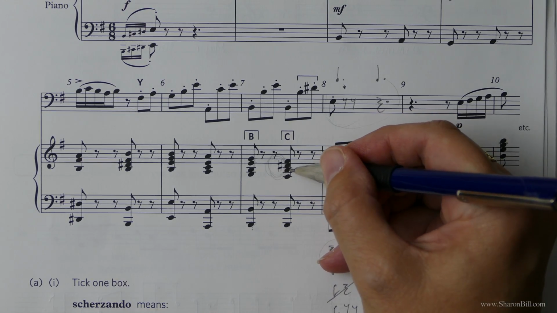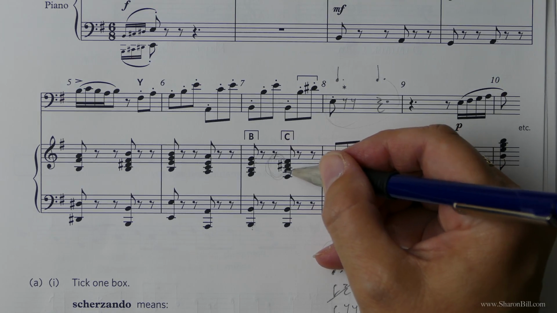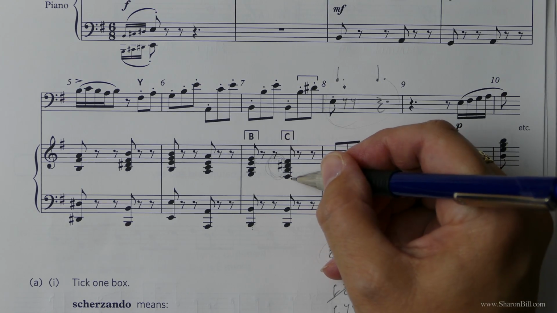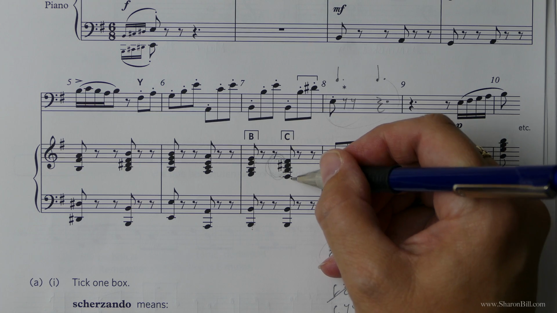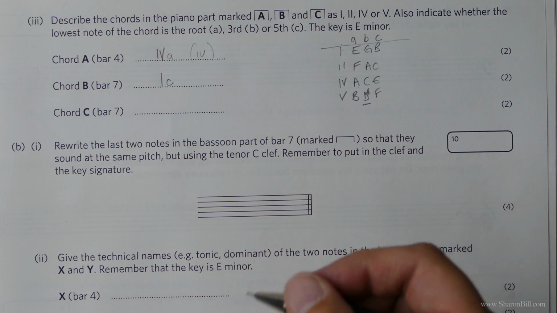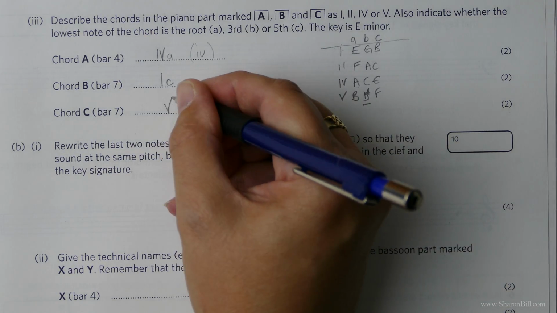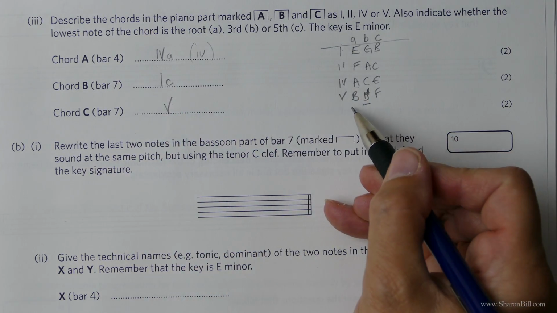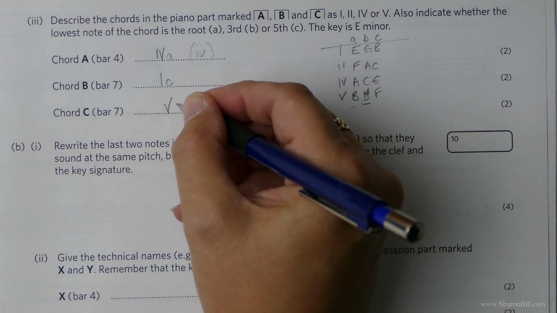C, B, A, G, F. So we can see that that's a chord 5. That D sharp is the clue. That should point that out to you straight away. So it's a chord 5, and the B is in the bass, so it's chord 5A.